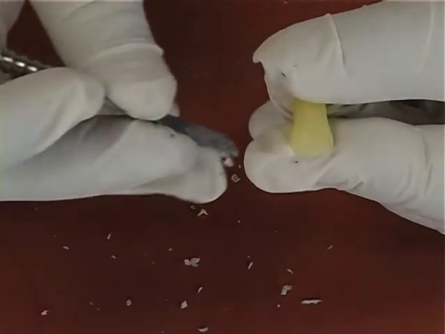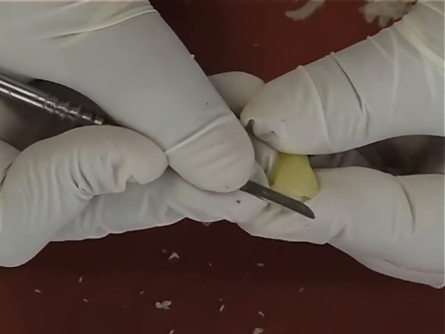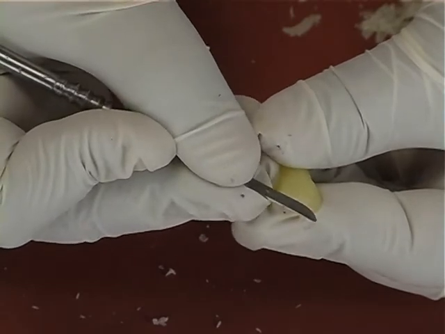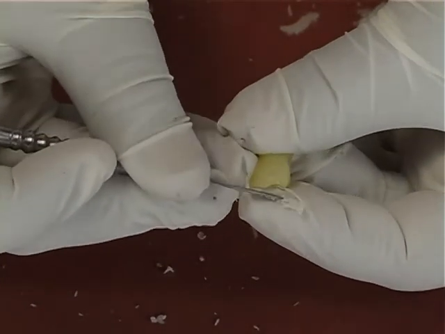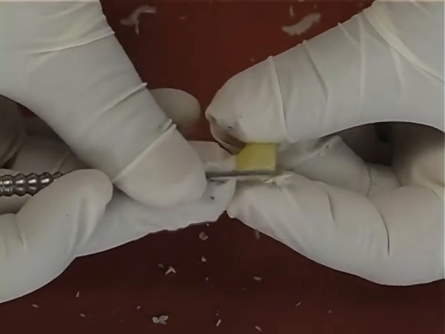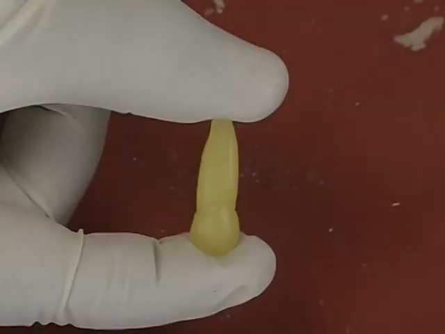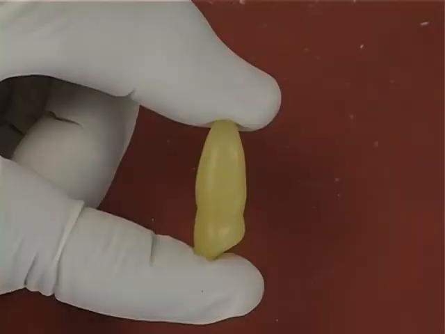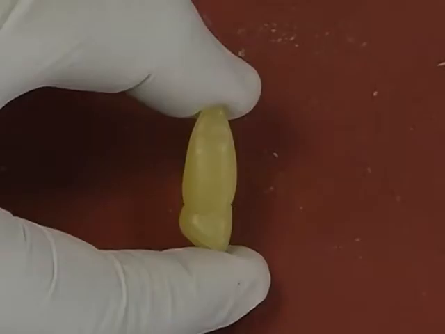Then the cuspal slopes are rounded so that the canine cusp becomes prominent. This is the completed labial aspect, mesial aspect, palatal aspect and distal aspect.